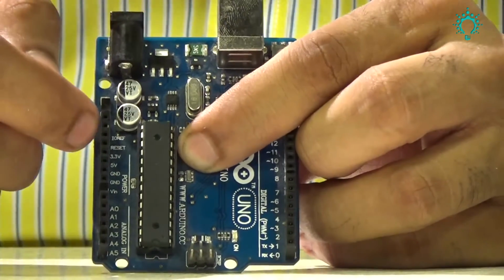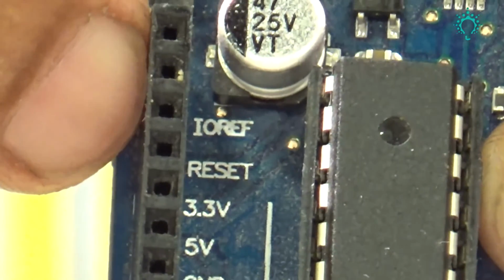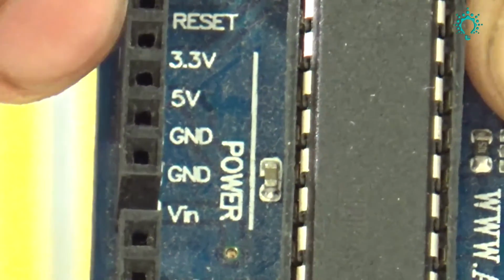Sensors can be active or passive. Active sensors require voltage for operation, just as the Arduino requires voltage for operation. In the same way, all such sensors require voltage. To provide 5 volts, we need not connect a separate battery. We can provide it with the 5 volt pin provided here. A few sensors work on 3.3 volts, so we can connect 3.3 volts from here.